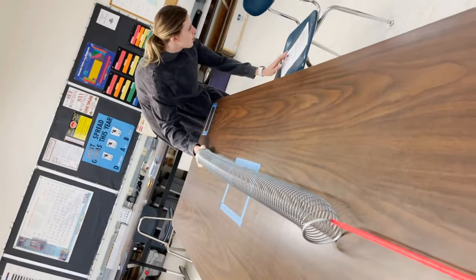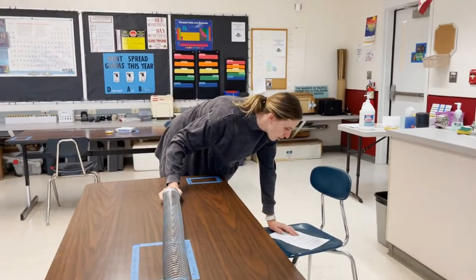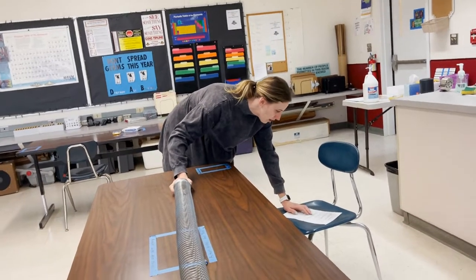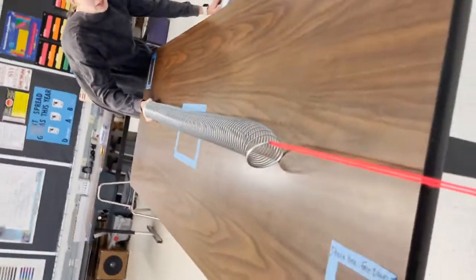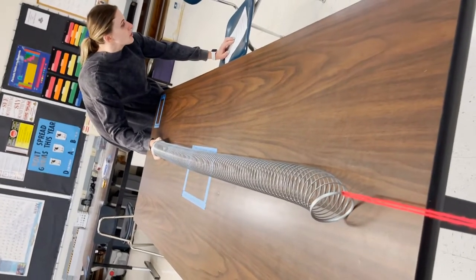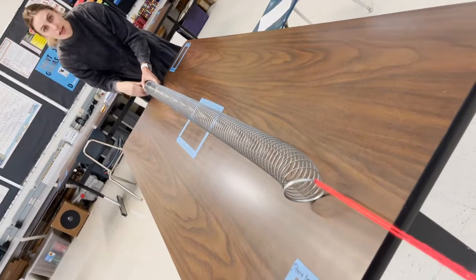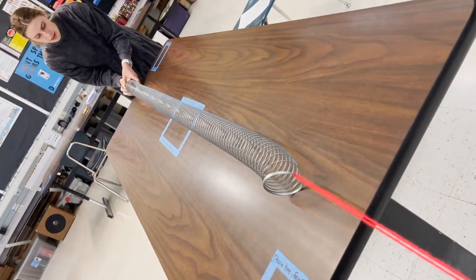All right. So now loop the string through a couple of coils at the end of the spring, with one person holding the end of the string instead of the spring, like we have right here. The other should send a pulse by snapping their hand to the right. Same thing as before, I'm going to snap my hand to the right. What side does the pulse come back on?